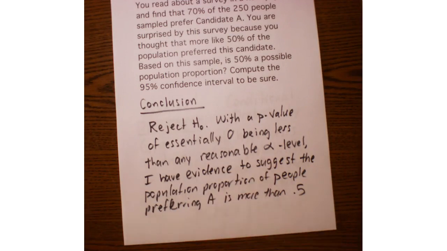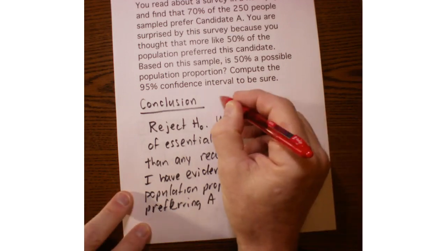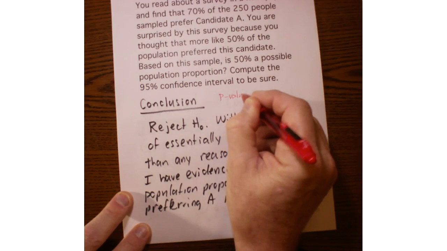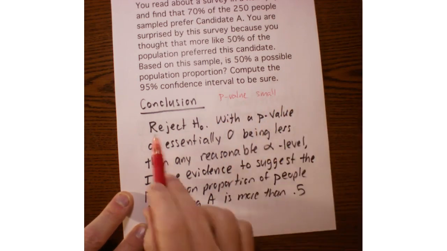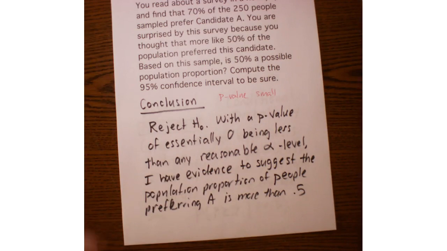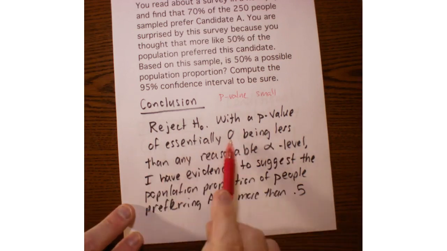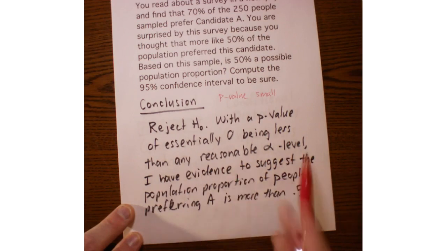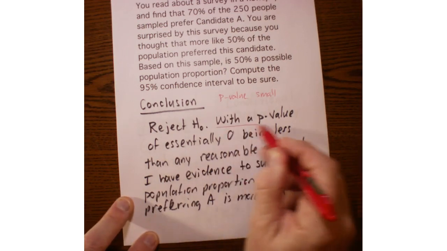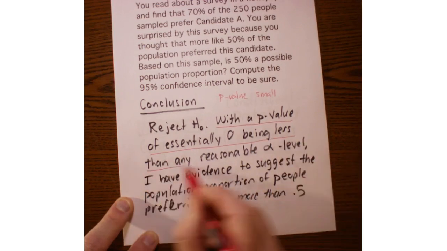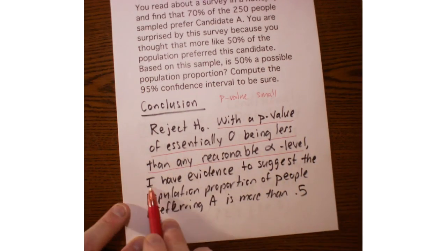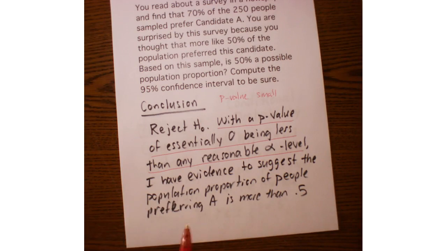So my conclusion: since my p-value is small, I'm going to reject the null hypothesis. I reject H0 with a p-value of essentially 0 being less than any reasonable alpha level. One of the things that we'll need to practice is making this statement that connects our p-value to the alpha level. I have evidence to suggest that the population proportion of people preferring candidate A is more than 0.5.